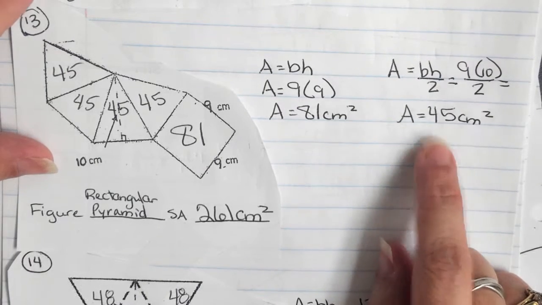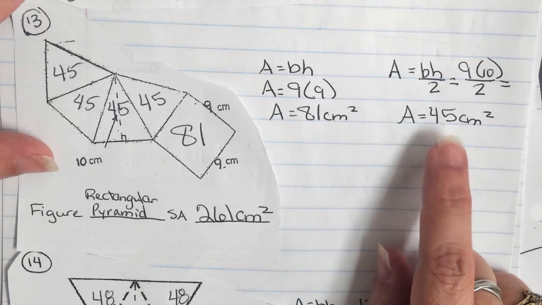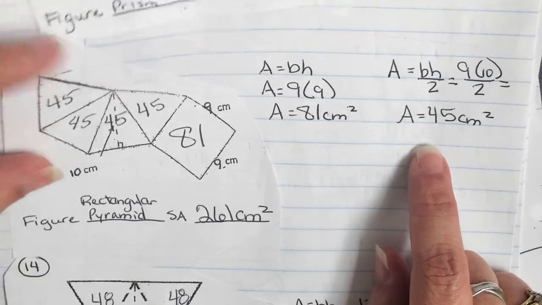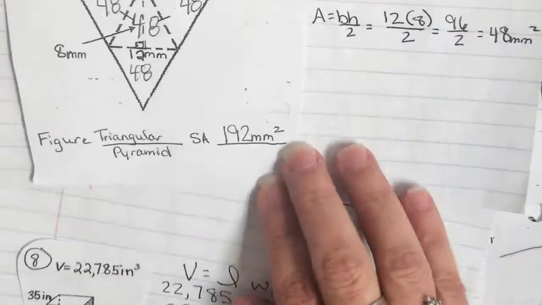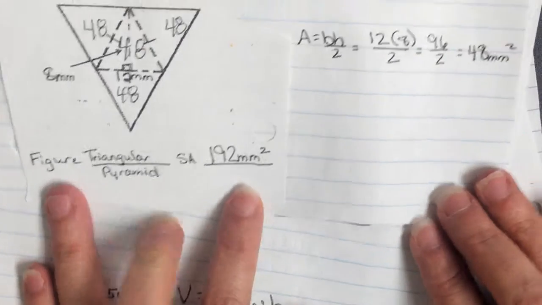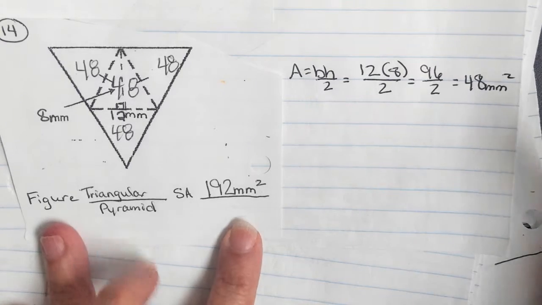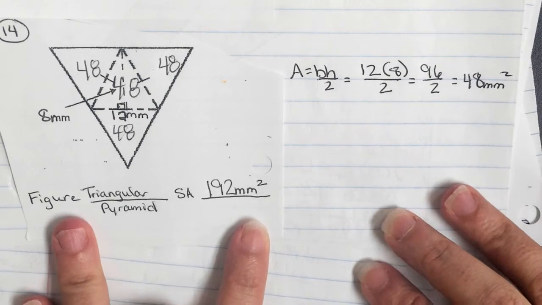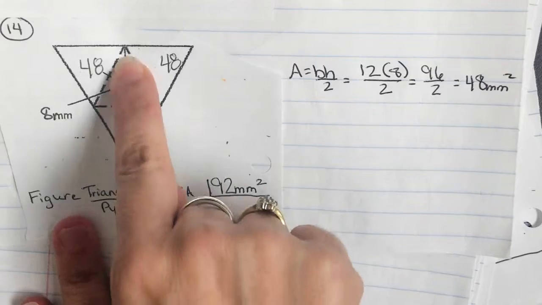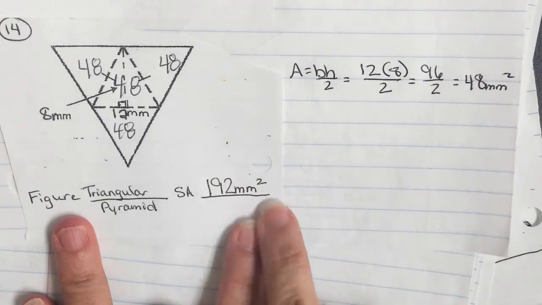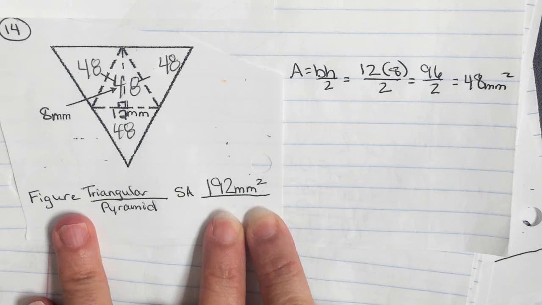What I would do tomorrow, I keep saying tomorrow, but I mean Friday. Before you turn in your paper, go through every triangle and make sure you divide it by 2. Honestly, on the whole paper, there's probably only 1 or 2 of them. These were all triangles, luckily the same measurements. It's a 12 by 8 divided by 2, so I got 48 for all 4 of them. Add them up.